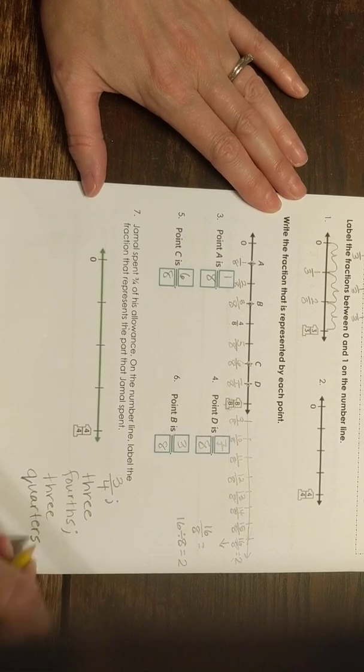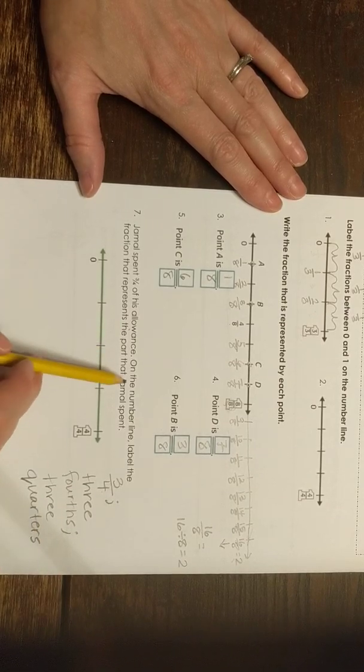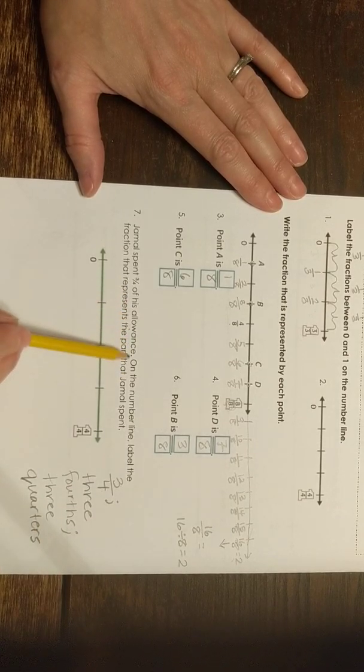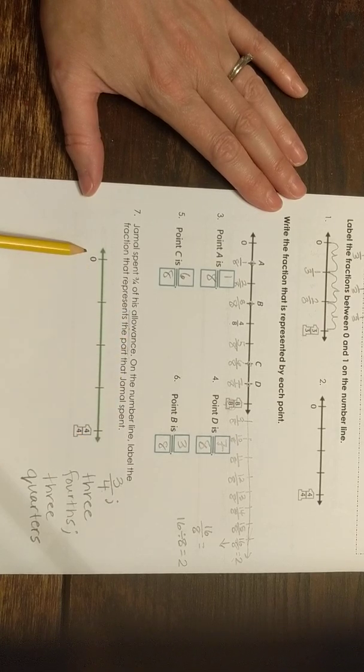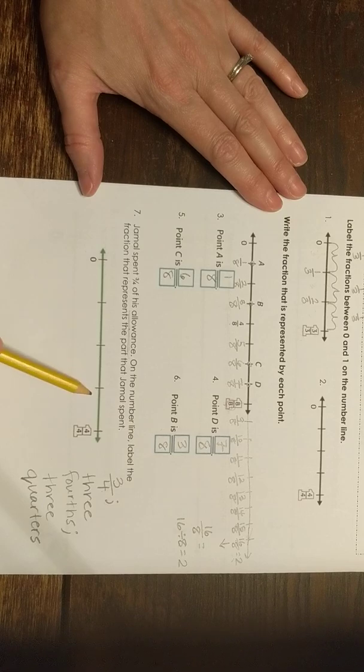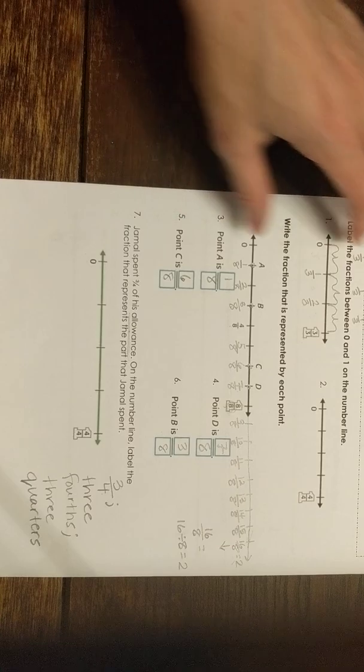So we can say it any of those 3 ways. Of his allowance, that's the money he earned from doing chores. On the number line, label the fraction that represents the part that Jamal spent. So I can tell there are 4 out of 4 sections here, and I want you to label the 3/4 on this number line. So go ahead and do those 2 problems on your own.